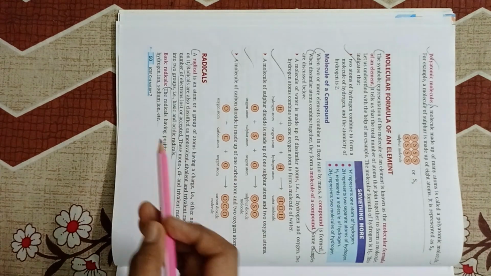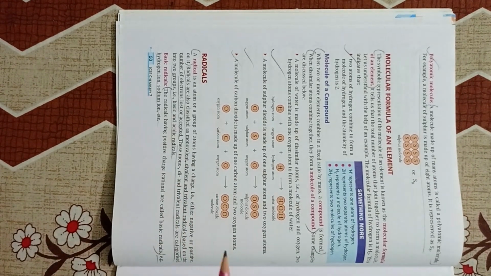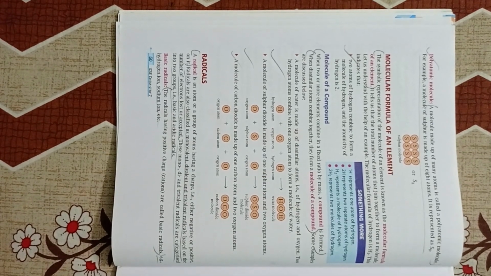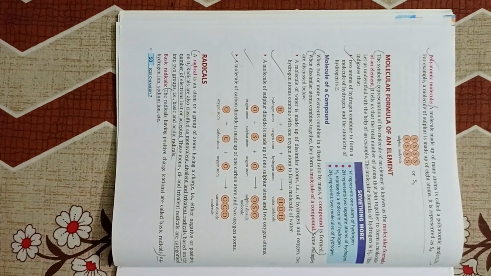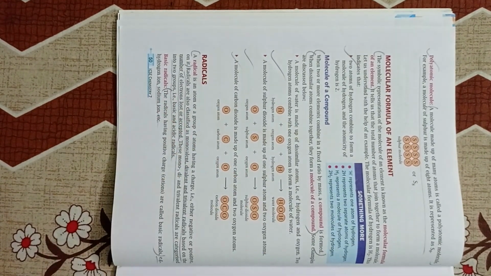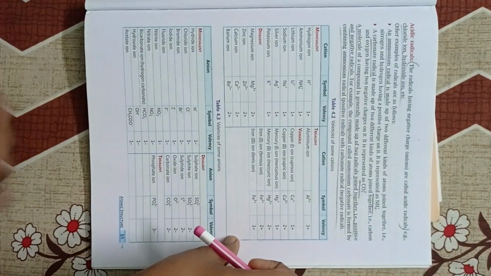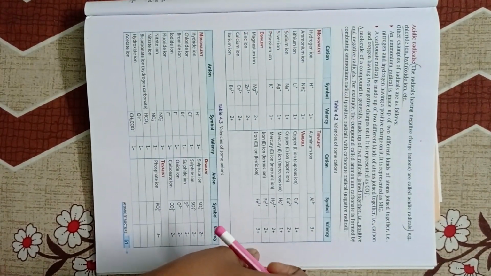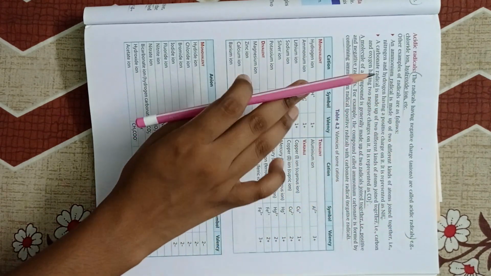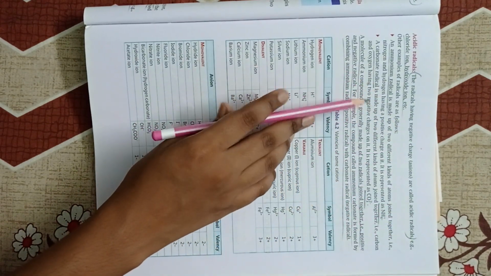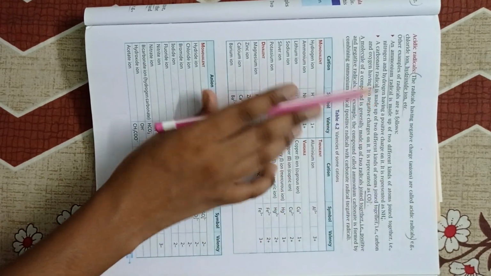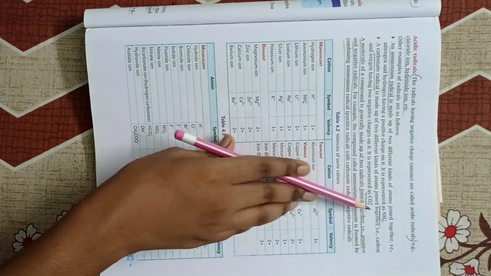And what are radicals? A radical is an atom or a group of atoms having a charge that is either negative or positive on it. And radicals are also classified as monovalent, divalent, trivalent radicals based on the number of electrons lost or accepted. And what are basic radicals? The radicals having the positive charge are called the basic radicals. Okay, like hydrogen ion, sodium ion. And what are acidic radicals? The radicals having negative charge are called acidic radicals. That means chloride ion, hydroxide ion, this. Ammonium is NH4 plus and carbonate radical is CO3 2 minus.